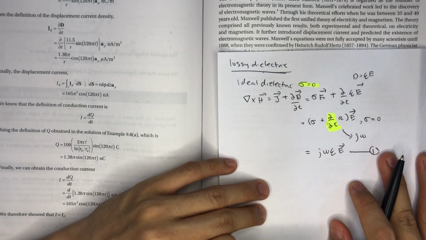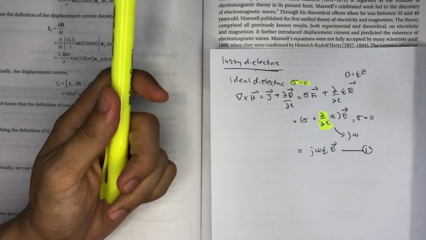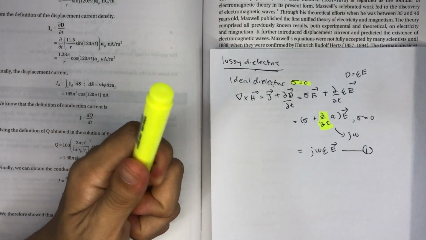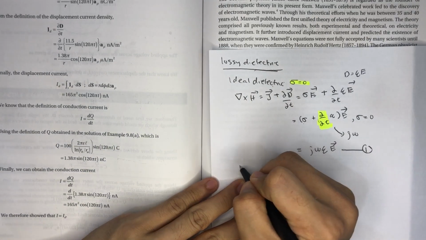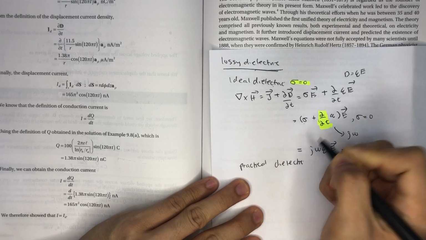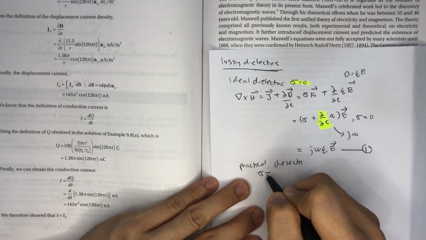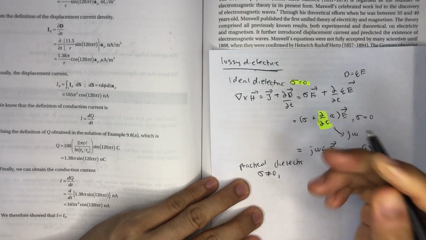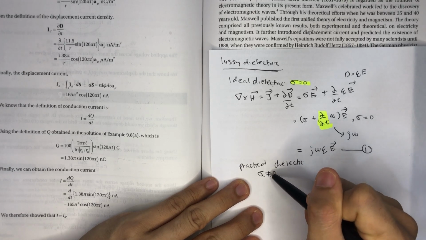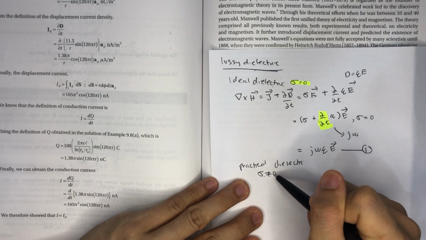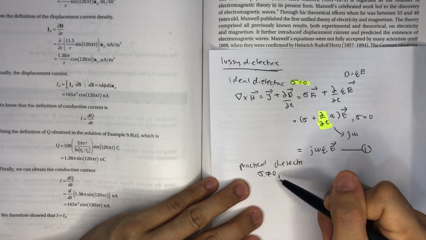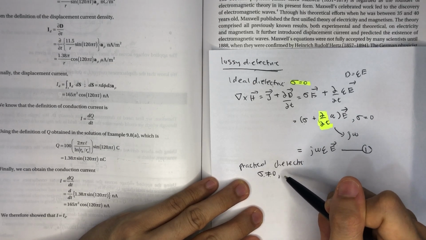However, in real life it is difficult to have an ideal material, whether it's an ideal conductor or an ideal dielectric. So let's turn to the case of a practical dielectric. In a practical dielectric, sigma is not equal to 0, but it is relatively low, because this one shows the conductivity. It means it's not an ideal dielectric, however it is small, because it's not a good conductor.